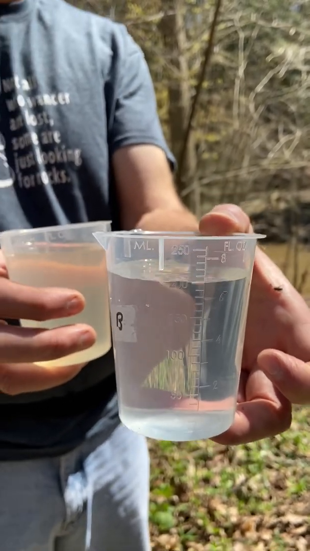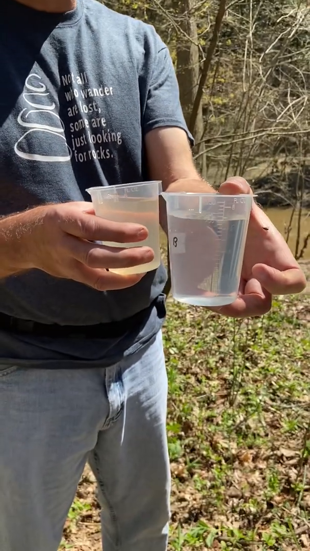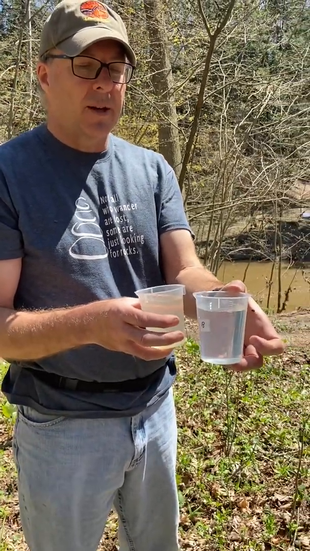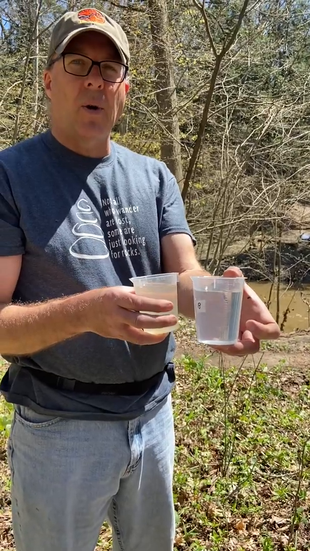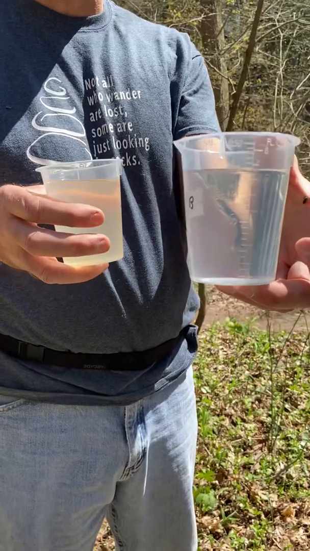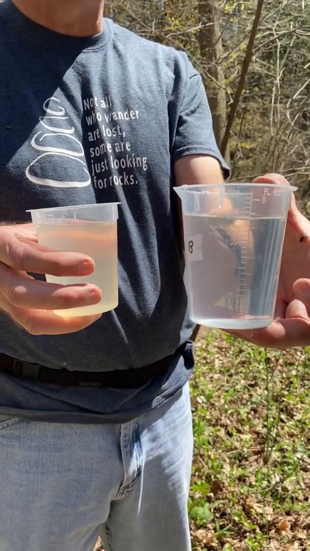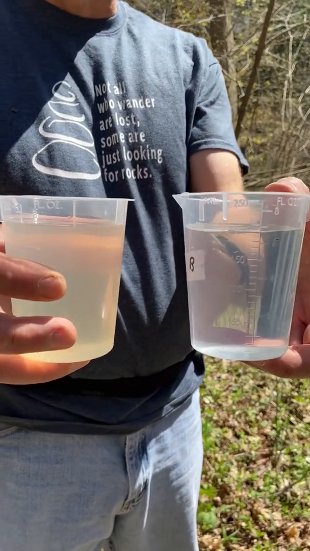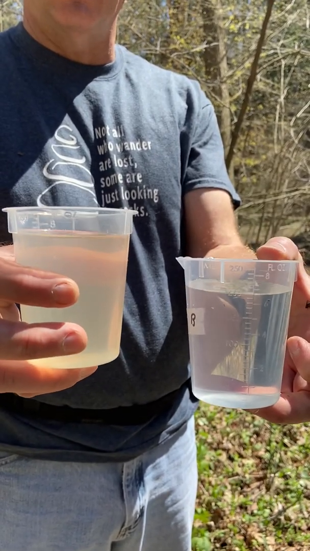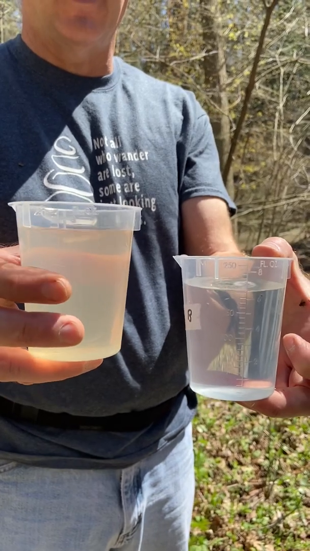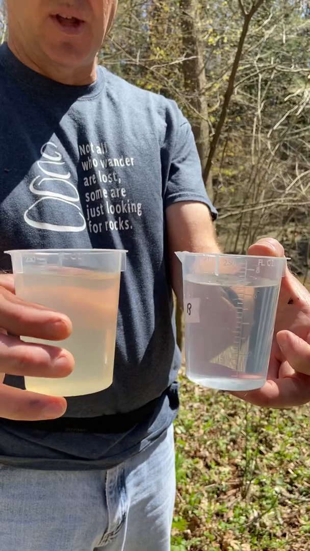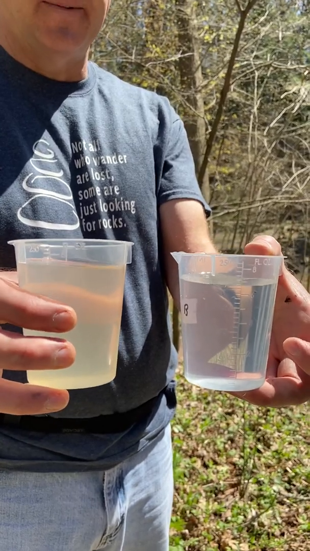Because it's moving so slowly, there's not really an opportunity for fine-grained sediment to be carried along with it. In addition, our groundwater is moving through pores, and fine-grained sediment just doesn't travel through pores that easily. So groundwater, on the other hand, typically looks pretty clean in contrast to surface water, especially after a storm event when we have high velocity, high discharge conditions. So that's the first observation to make.